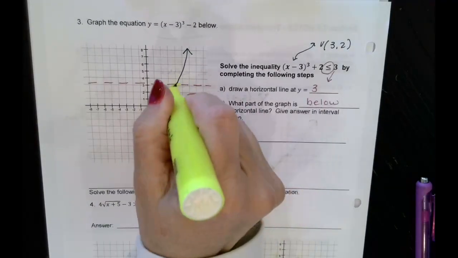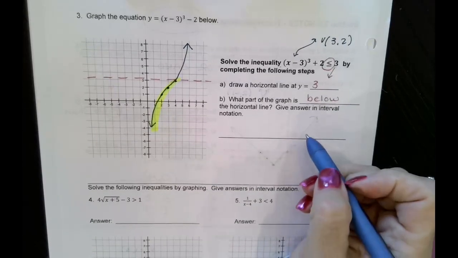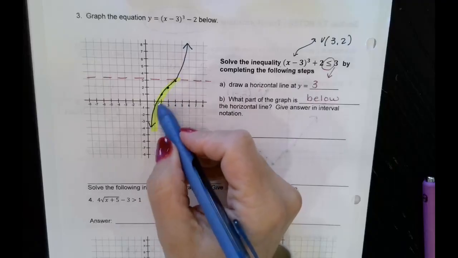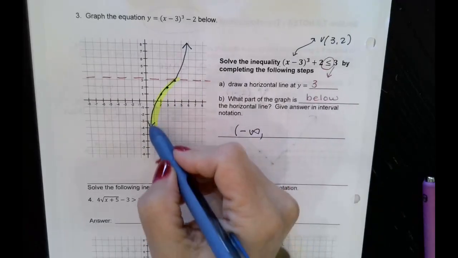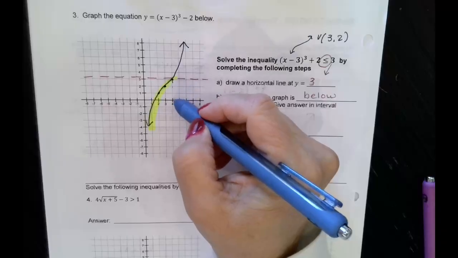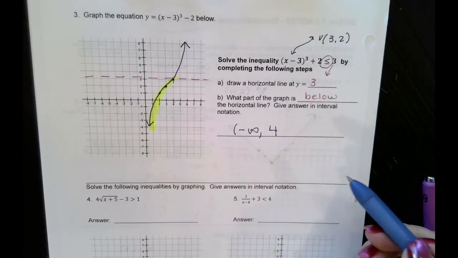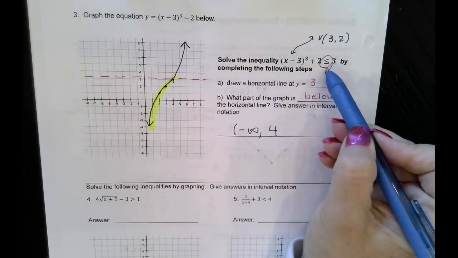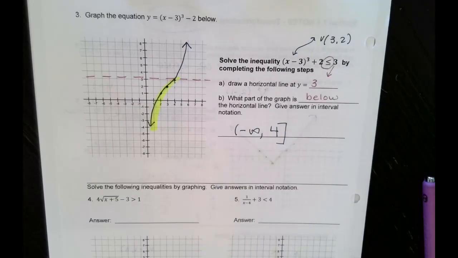Well, this part of the graph is below. So what does that look like? That looks like negative infinity, because this is going to keep going until I get to this value, and this value here is at 4. So that's what's below. I go up here. This is less than or equal, so this has to be a bracket.